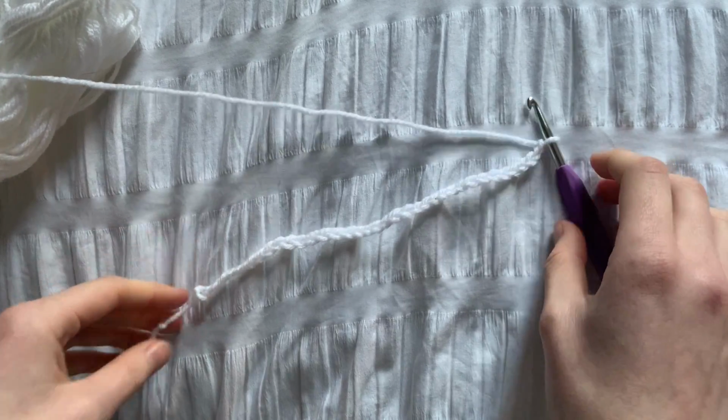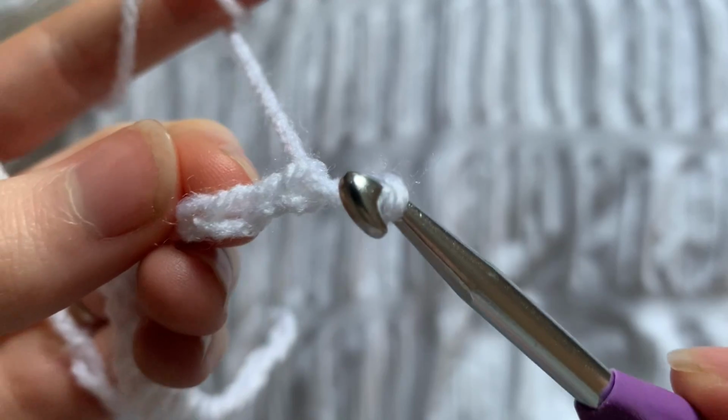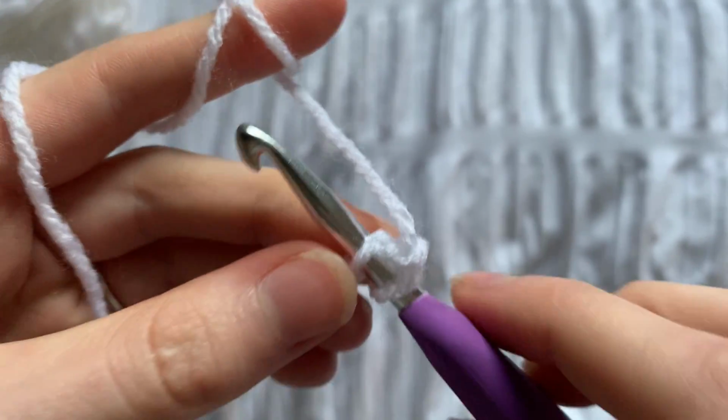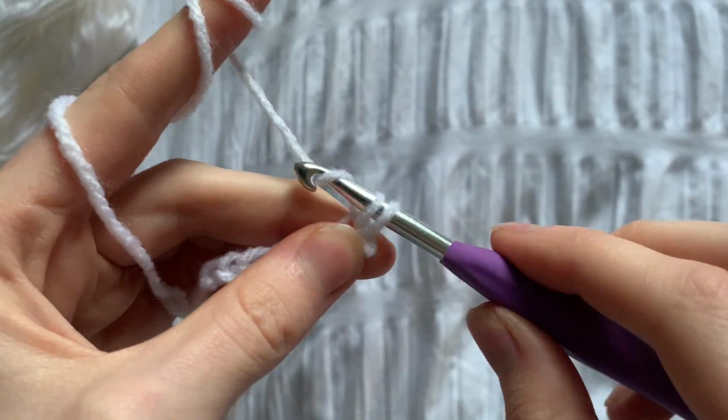Once you've finished your chain, we're going to start row 1 of the graph. To do this, we're going to single crochet into the second chain, skipping the extra one that you did.